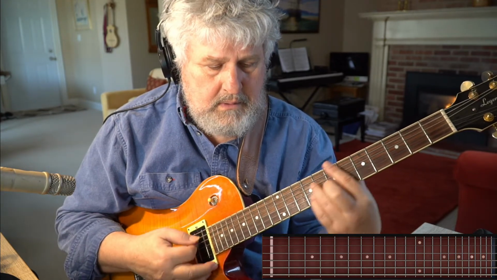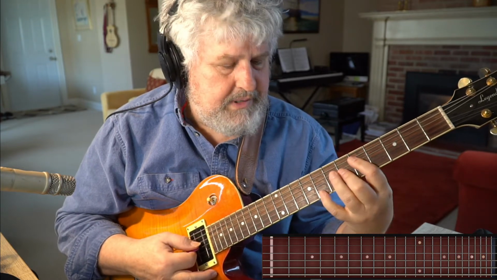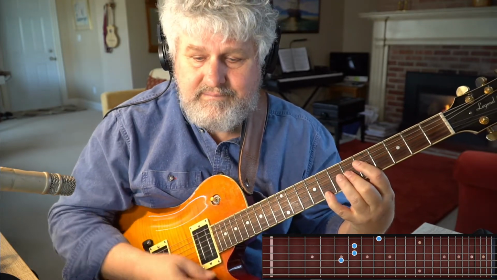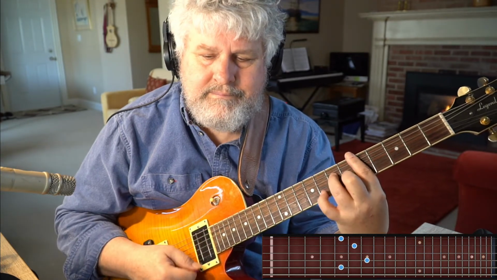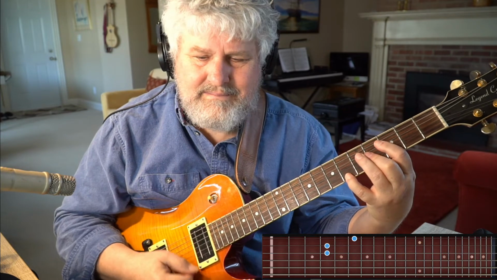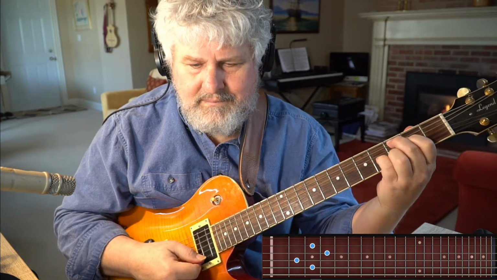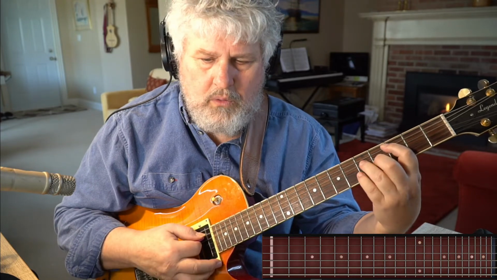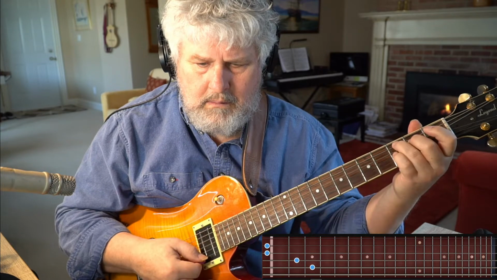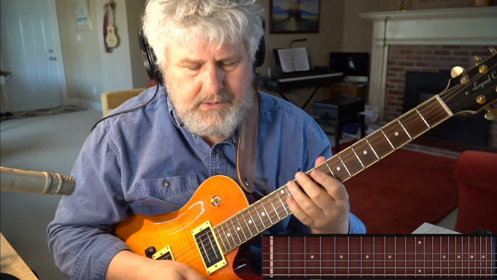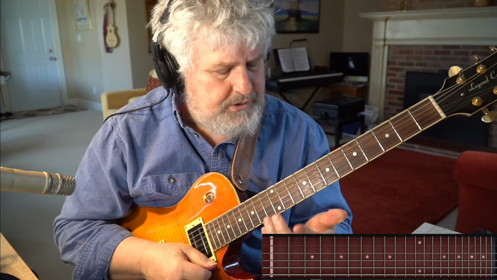Let's take this 7 and make it a 13. Of course, you can color that one chord up any way you like. There's lots and lots of different ways to do that.